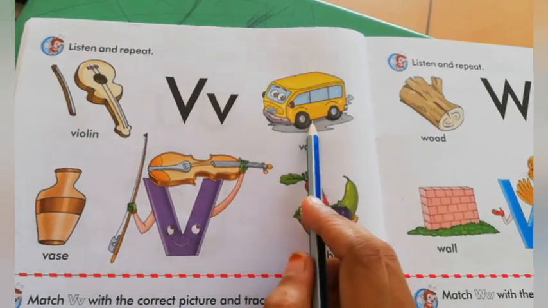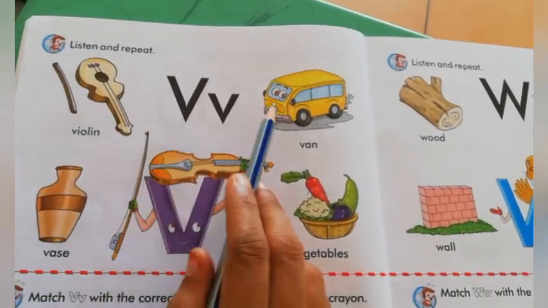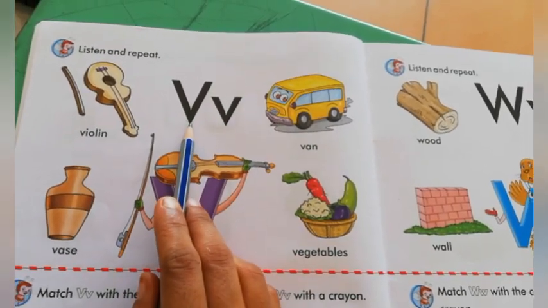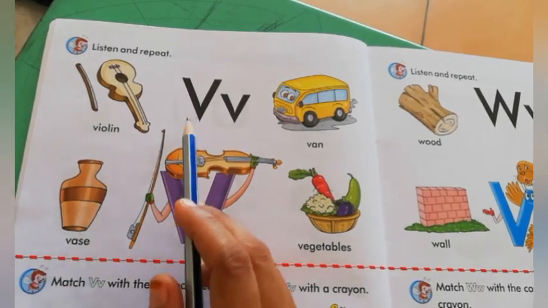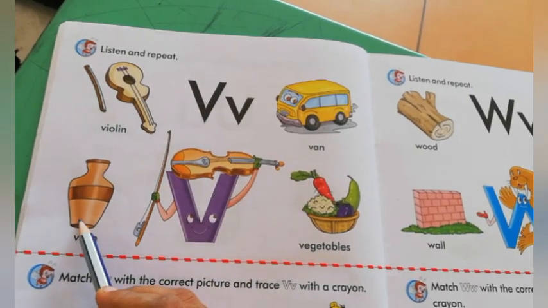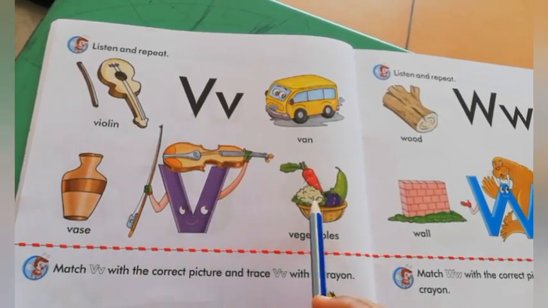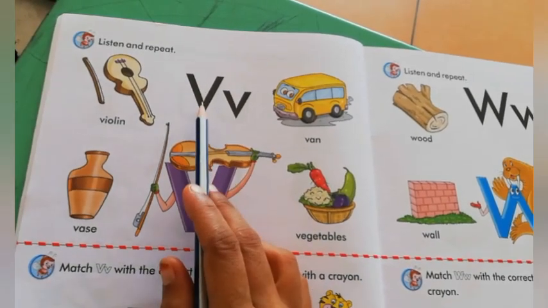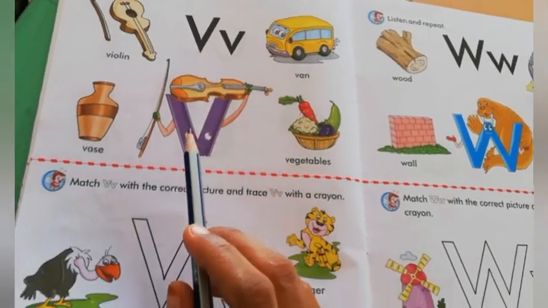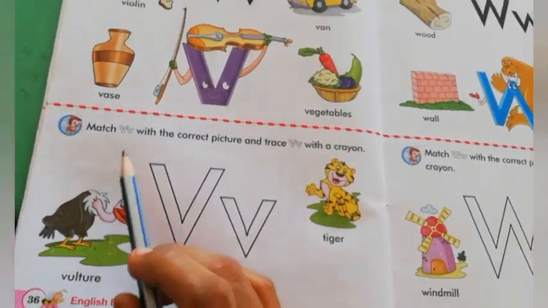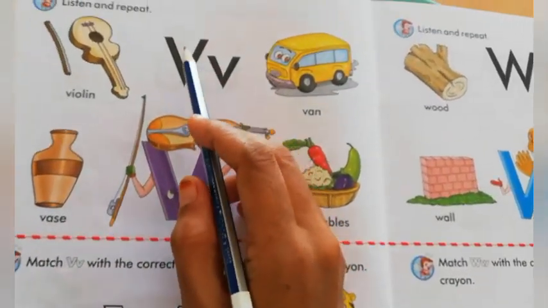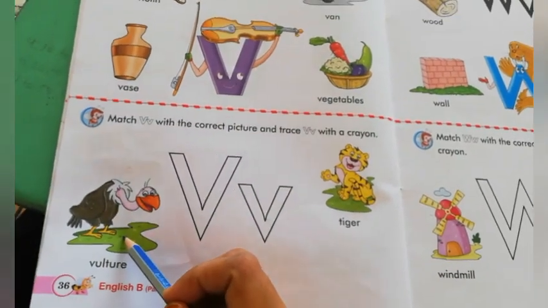V for van. V for van. V for van. V for vase. V for vase. V for vase. V for vegetables. V for vegetables. V for vulture. V for vulture.